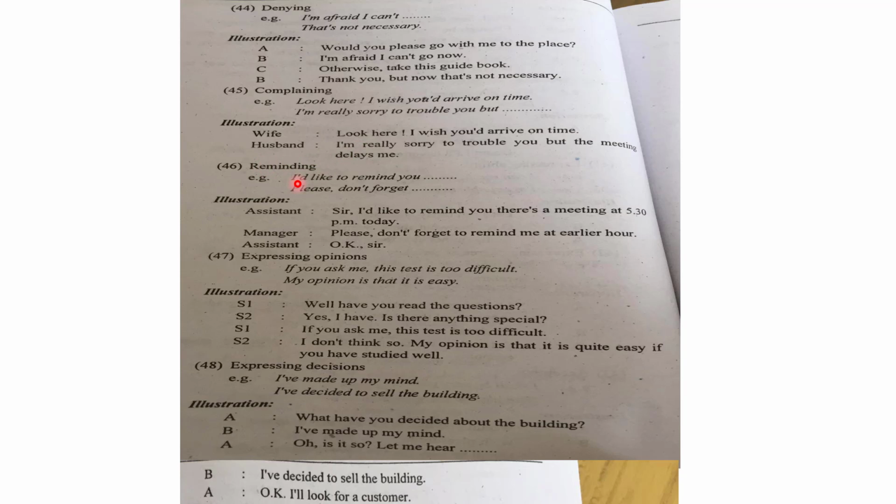The 46th type is reminding. I'd like to remind you that you need to submit this report by tomorrow. Or, please don't forget we have a football match tomorrow. For example, assistant says, sir, I'd like to remind you there's a meeting at 5:30 p.m. today. Manager, please don't forget to remind me at an earlier hour. Assistant, okay sir.